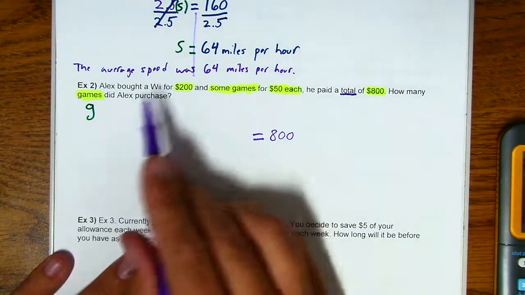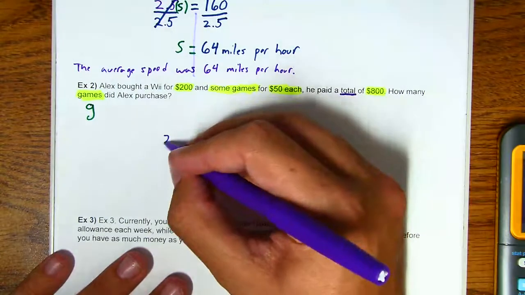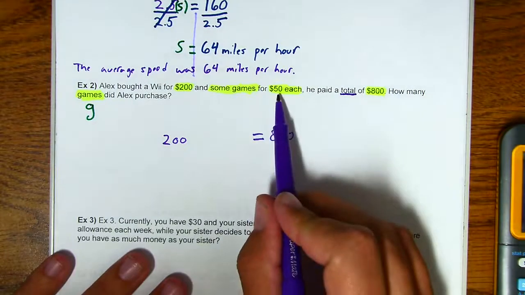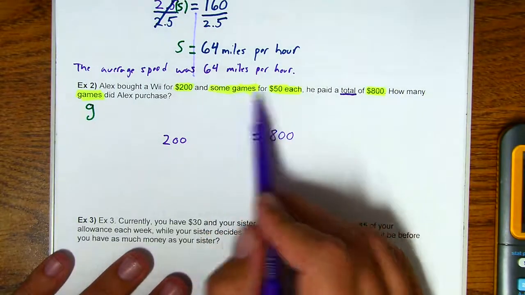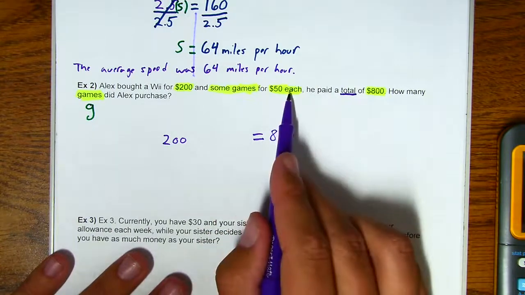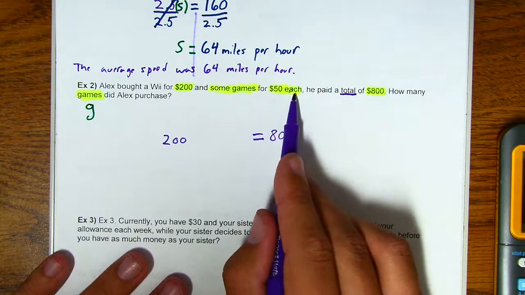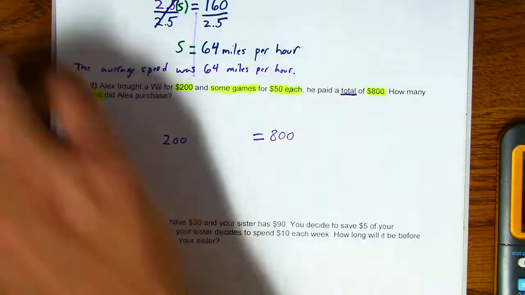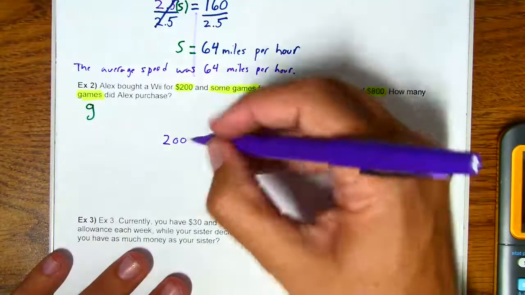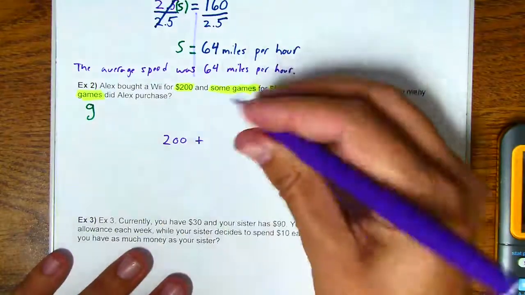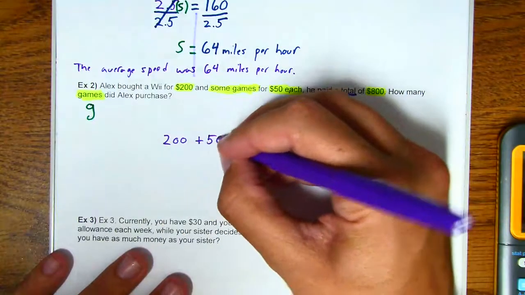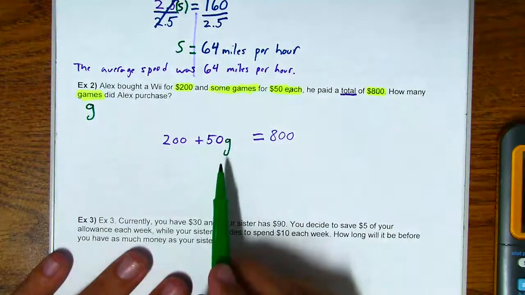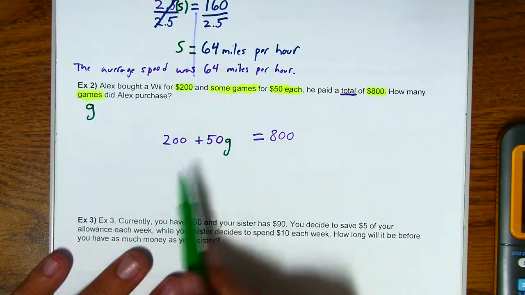So $200. We know that he paid $200 up front, and $50 per game for each game, right? Each and per means multiplication. Well, what are we multiplying 50 by? We're multiplying 50 by G, the amount of games. It's $50 per game. So the way we would write this is it's $200 plus $50 per game. So I'm going to write our variable here in green. Now we have a two-step equation.